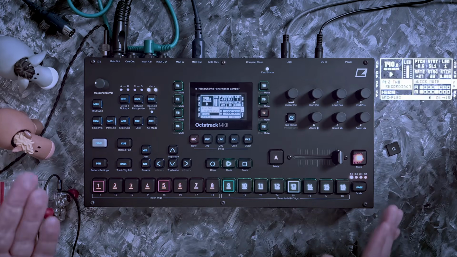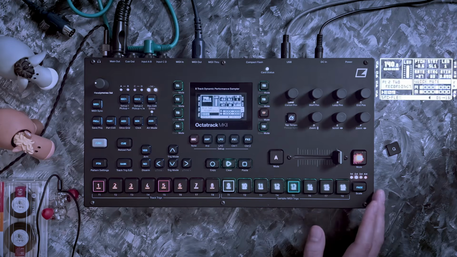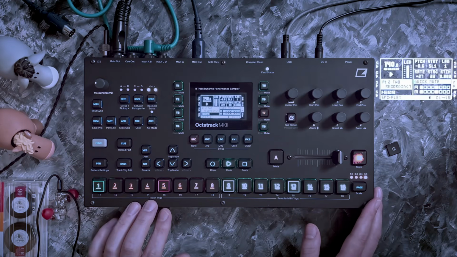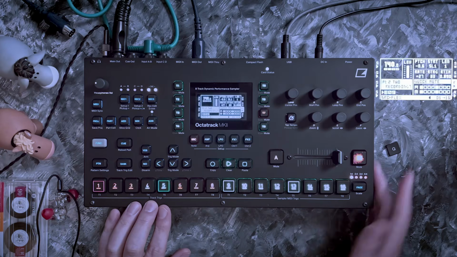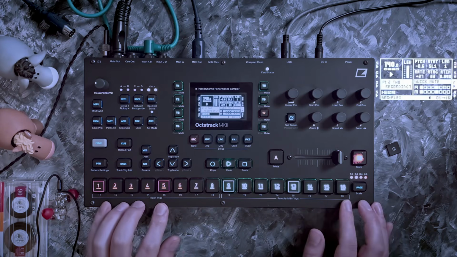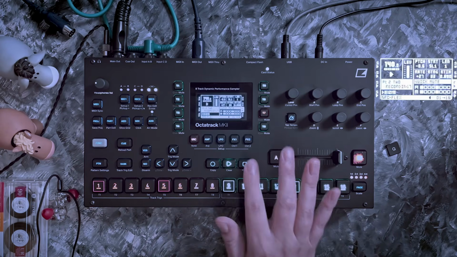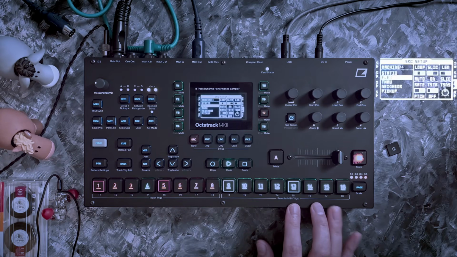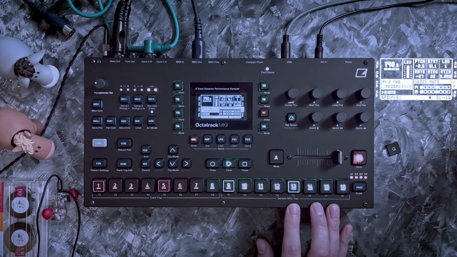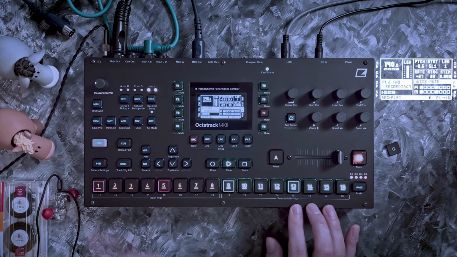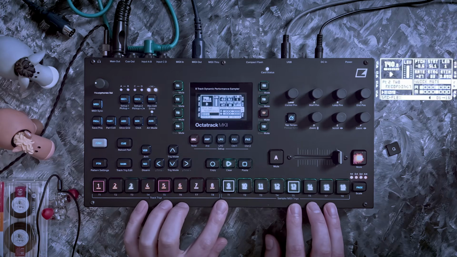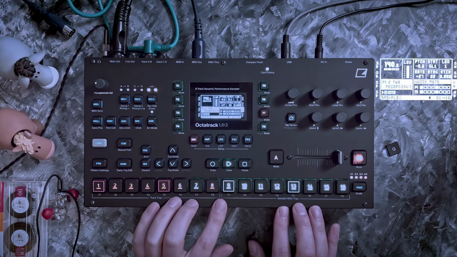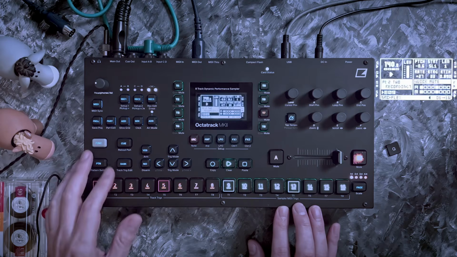Then at least everything stays in time, because if you have a long sample of 64 steps, you can bet your bottom dollar that everything will go out of sync. And by the way, this is without using time stretch or anything. So at least every downbeat, it gets re-triggered. So, you know, you can do some weird stuff if you want to.